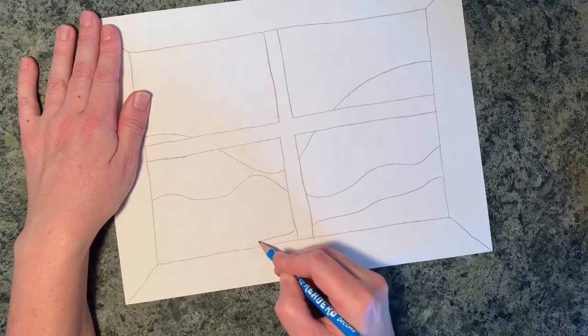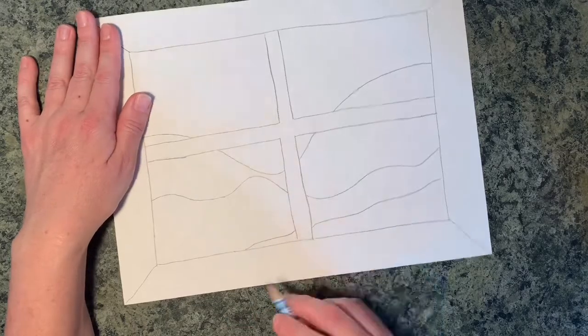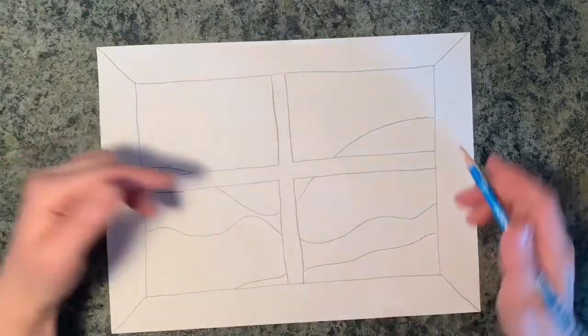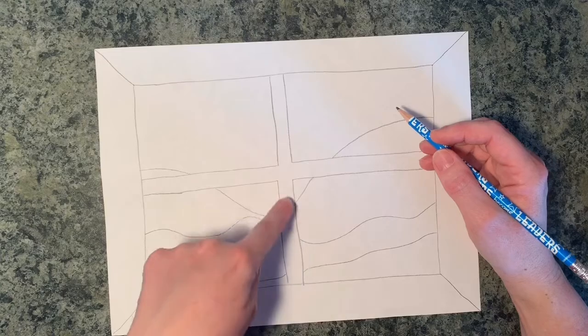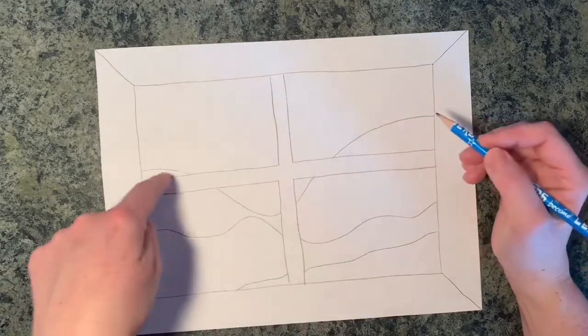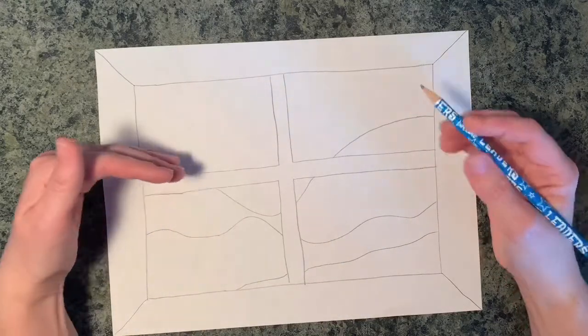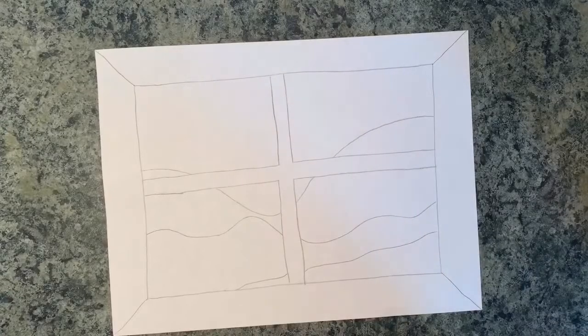It's just going to be a little hill coming right across there. Now what you want to make sure you're not doing is crossing your lines right on top of your window pane frame, because that's going to put your hills right there inside the room with you, and that would be a little bit of a boo-boo. So we want to avoid doing that.